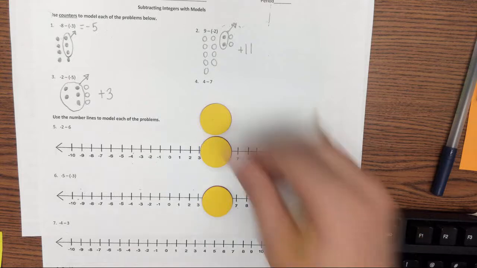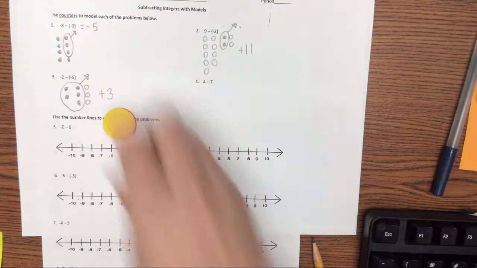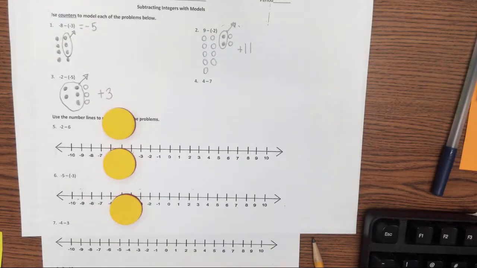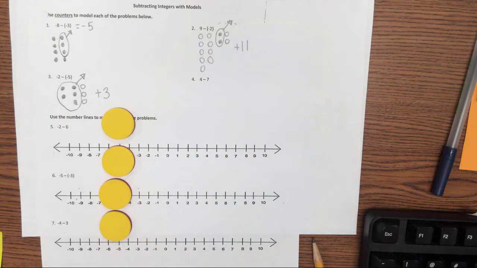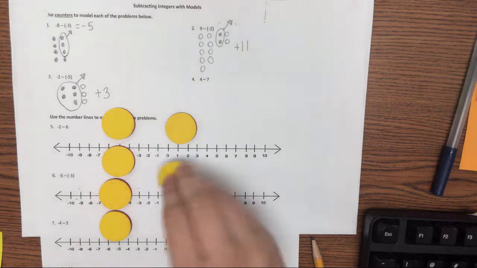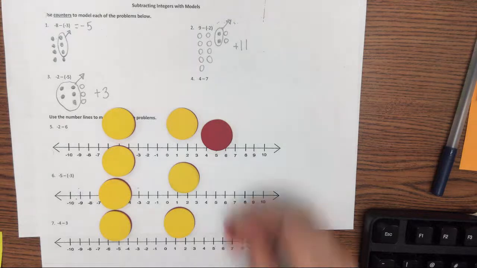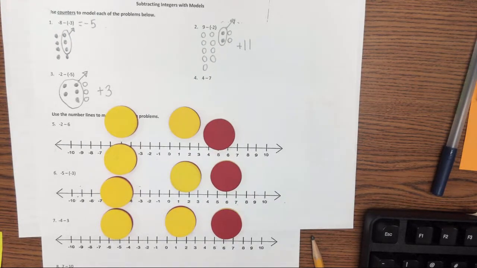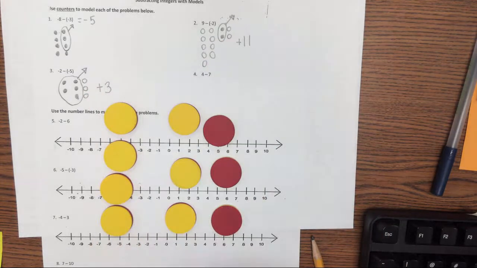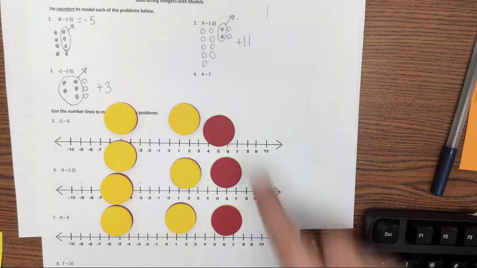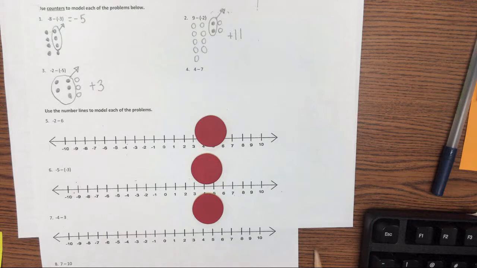Okay, let's go ahead and do the last one. We're starting off with 4 positives. 1, 2, 3, 4, and I want to take away 7 positives. I don't have enough. So I'm going to add 3 more positives so I can take away 7. But when I add the 3 positives, I also have to add the 3 negatives. Now I still just have 4 on the table because remember this is just 0. So I can take away the 7 positives and I'm left with 3 negatives.